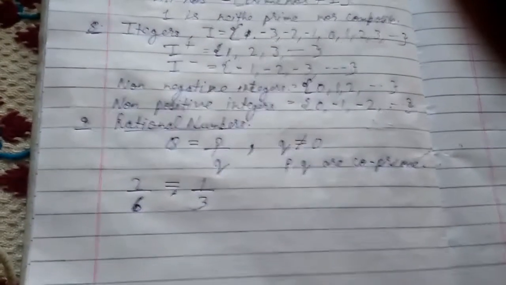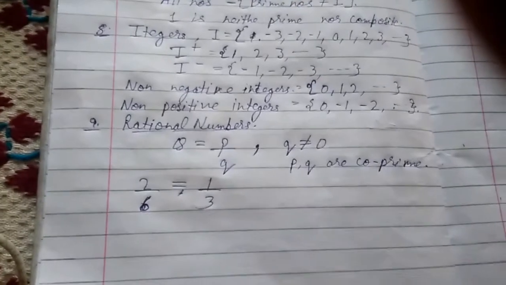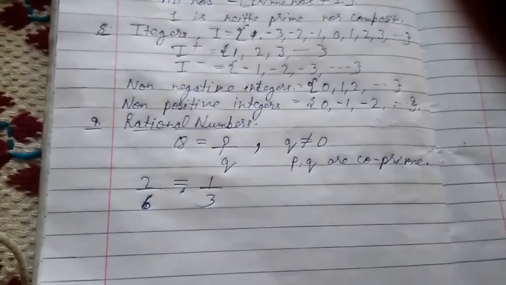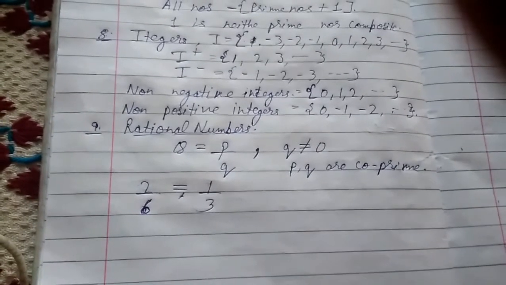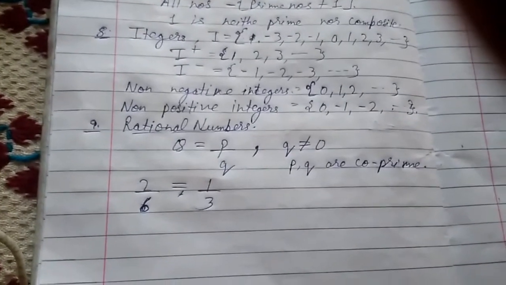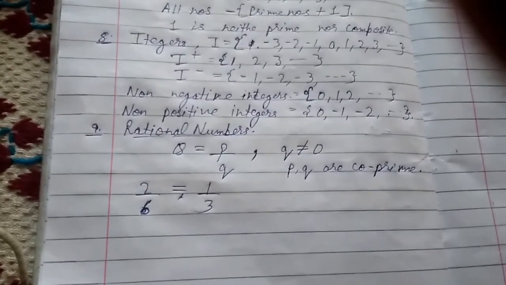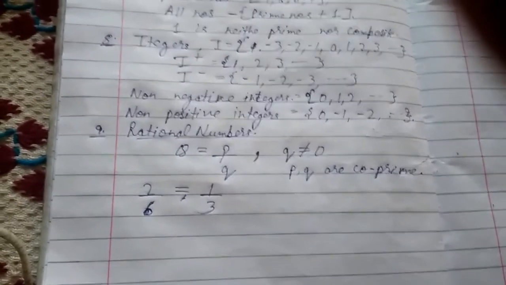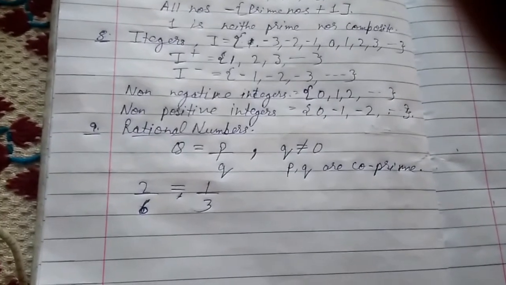See, I have taken the case 2 by 6. It's a rational number, but we can see that its HCF is 2, so I have eliminated 2 from the denominator and numerator, and I have got 1 by 3. That is its simplest form. So that's what the word co-prime means, that their HCF should be 1. So in the case of 1 by 3, the HCF of 1 and 3 would be 1.